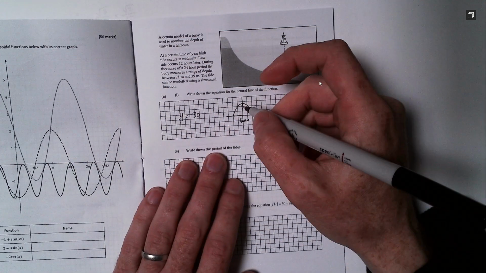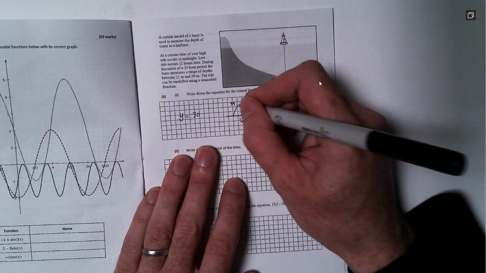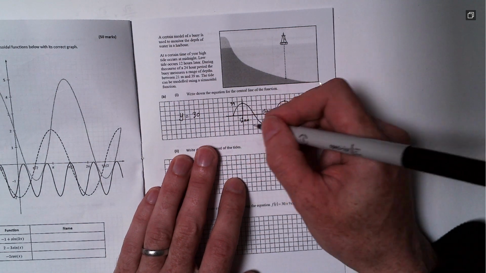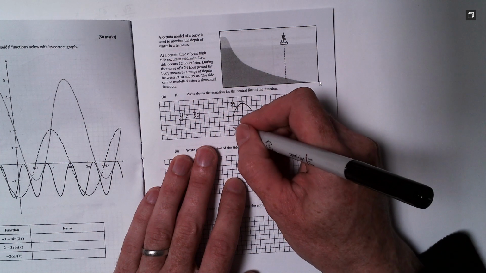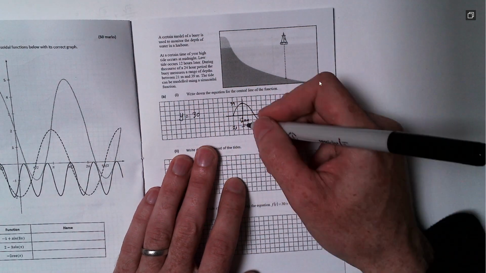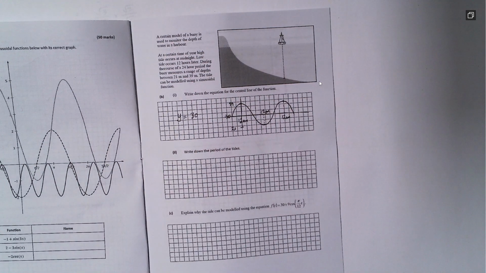Now your highest point is 39 meters and your lowest point is 21 meters. So the central line is halfway between 39 at the top and 21 at the bottom, which is 30 meters, so y equals 30. So we take that and just sketch it.